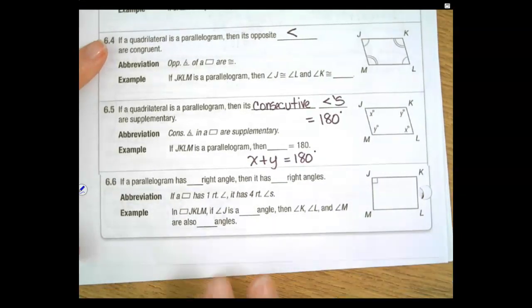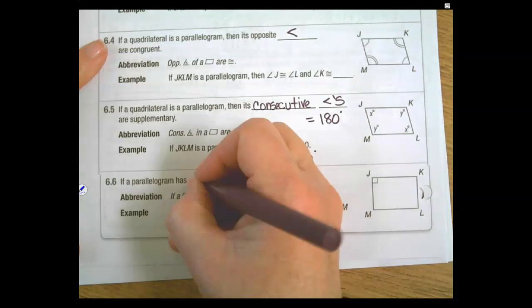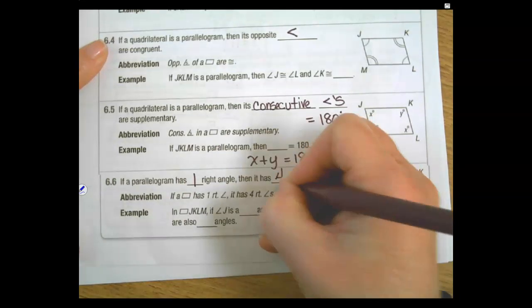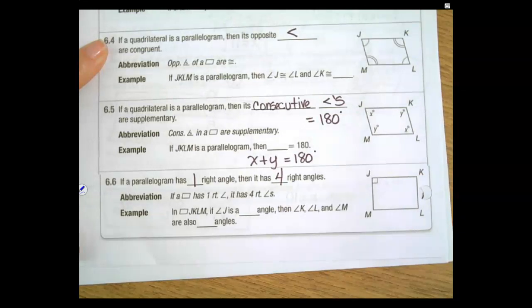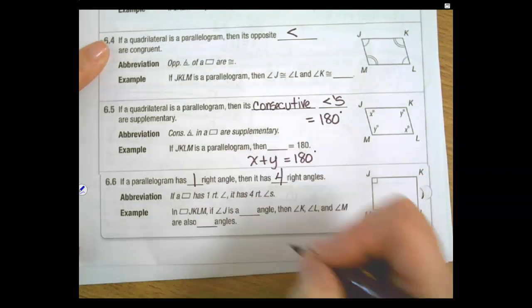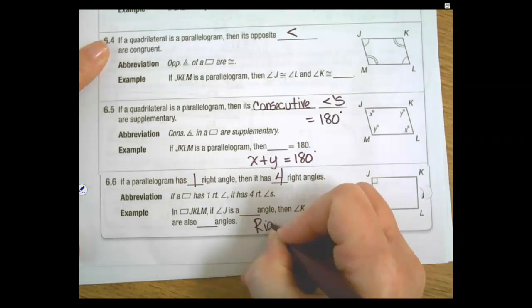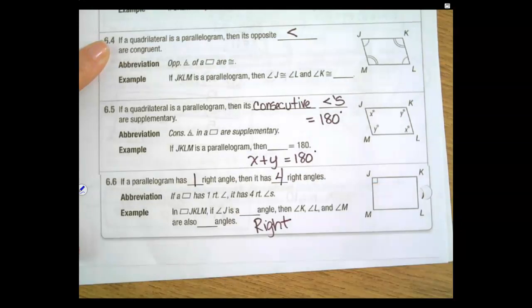If a parallelogram has one right angle, then it has all right angles or 4 right angles. So that means all of them would be right. Okay, so this is right angles.